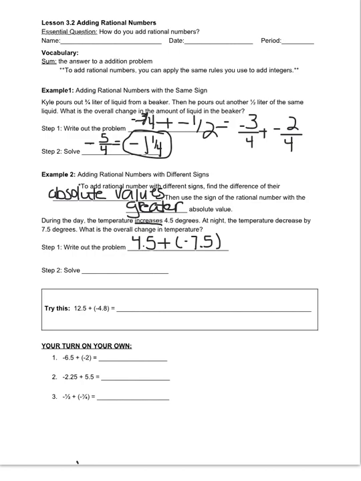So now, going back up here, we know that we find the difference of their absolute values. And difference refers to subtraction. So the absolute values here, the absolute value of 4.5 is 4.5. And the absolute value of negative 7.5 is 7.5. So really, what I need to do here is subtract 7.5 minus 4.5, which is 3. And then I use the sign of the rational number with the greater absolute value.